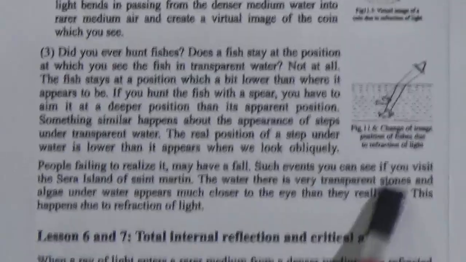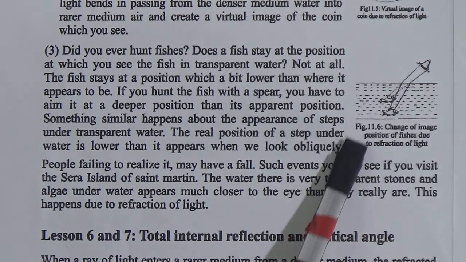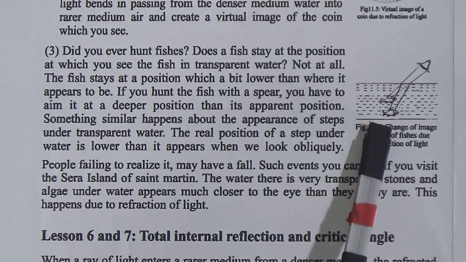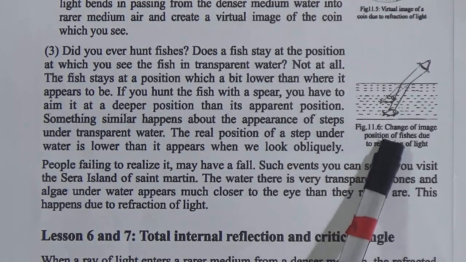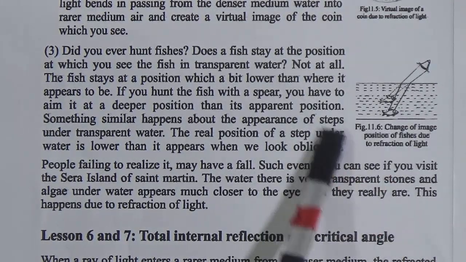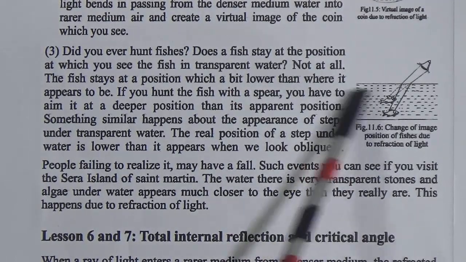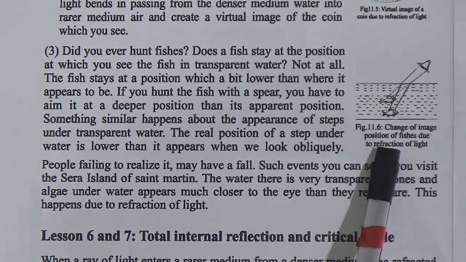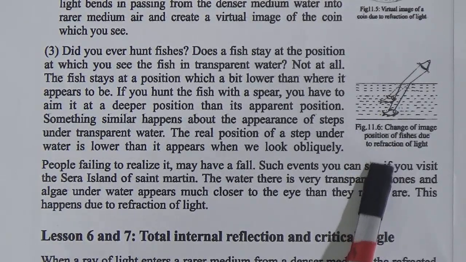That is the fish. If you look from the top of the aquarium or in the pond, that fish looks somewhat higher than its real position. This happens, and fishermen follow these rules for fishing. If you observe that the fish looks closer to you, that is not its real position, it is the virtual image.